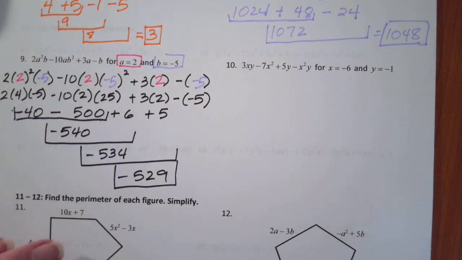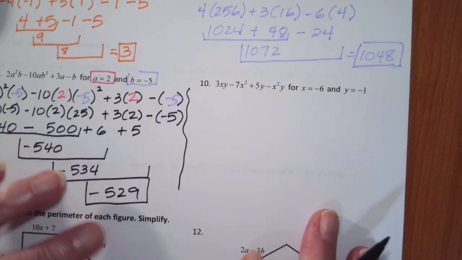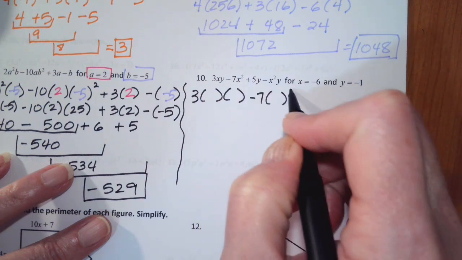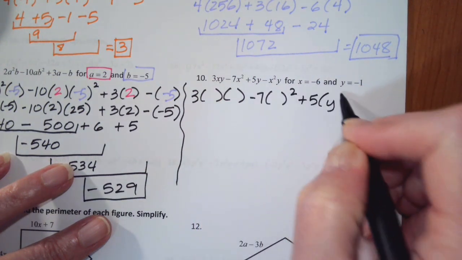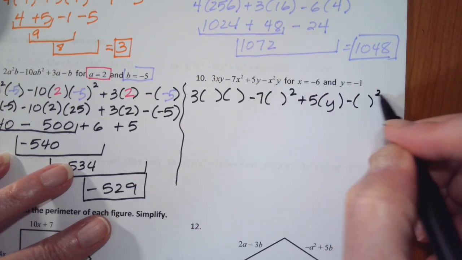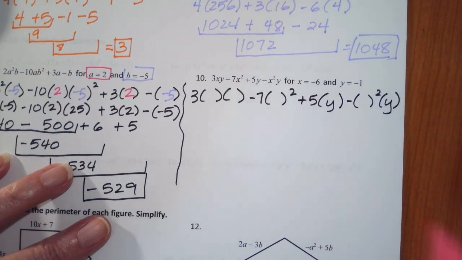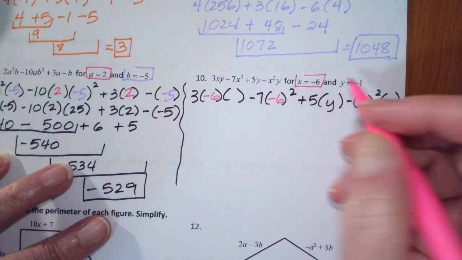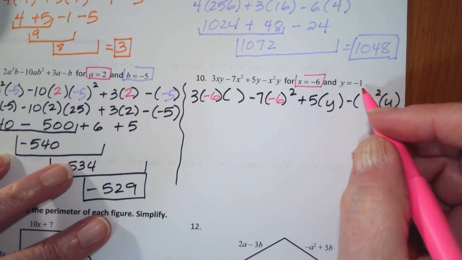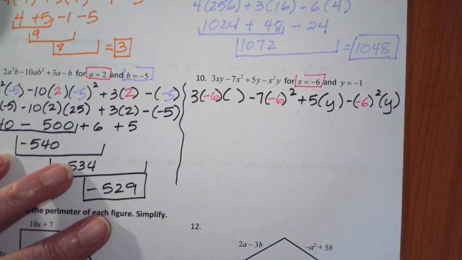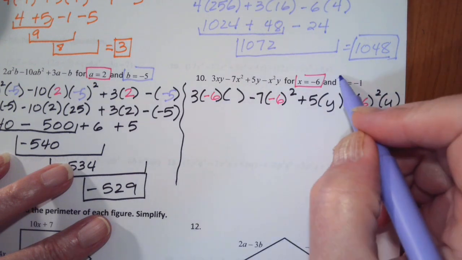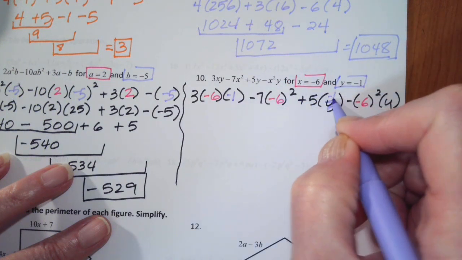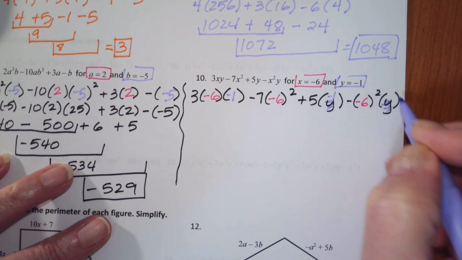Okay, next one. Hopefully I have enough room. All right, so I'm going to do 3 times x times y minus 7 times x squared plus 5 times y minus x squared y. All right, and it tells me that x is negative 6. Whoops, and I wrote my y's down. I shouldn't have done that. Okay, and y is negative 1. So negative 1, 5 times negative 1, and here I have a negative 1.